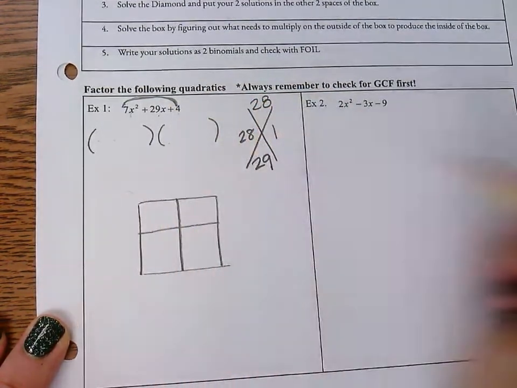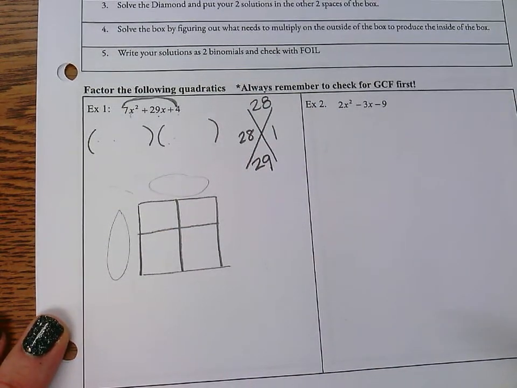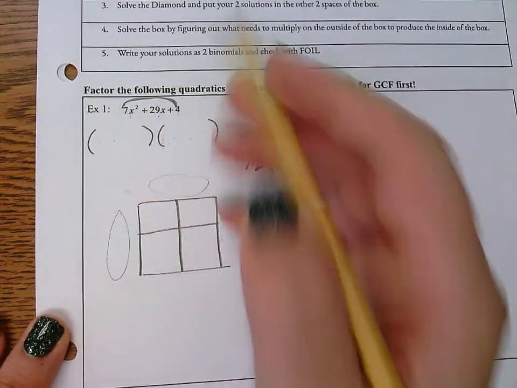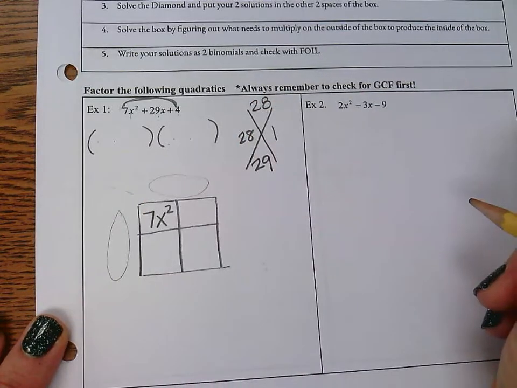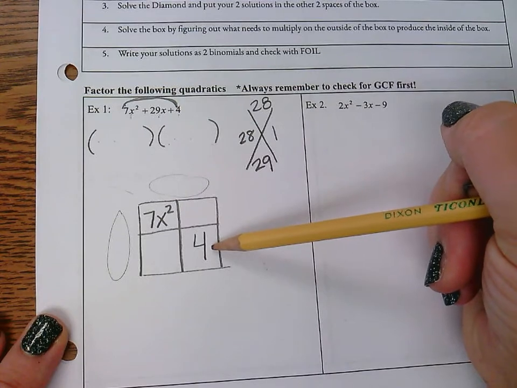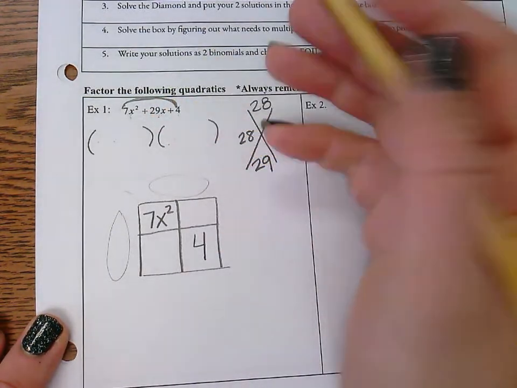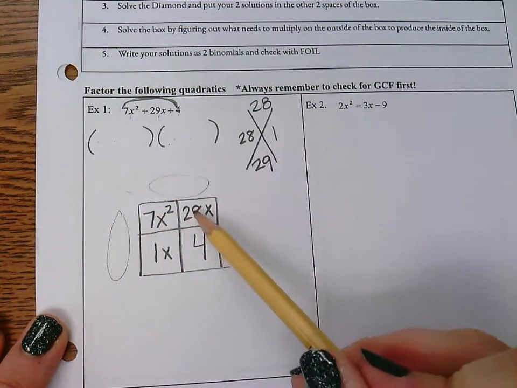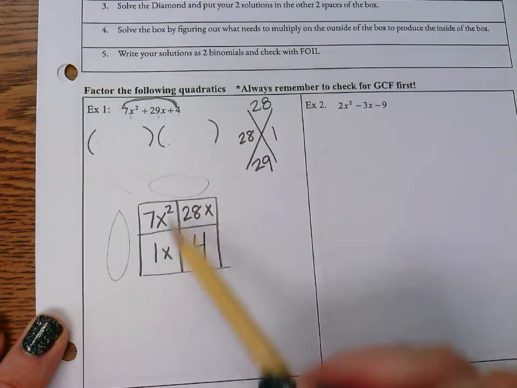So basically, we're going to find our factors on the outside of this box at the end. So we're going to put these original terms in the box. 7x squared goes in the top left. The constant 4 goes in the bottom right. And we're strategically splitting up this 29x into the other two boxes. So it doesn't matter where you put 28, it's 28x, right? Because 28x plus 1x is 29x.